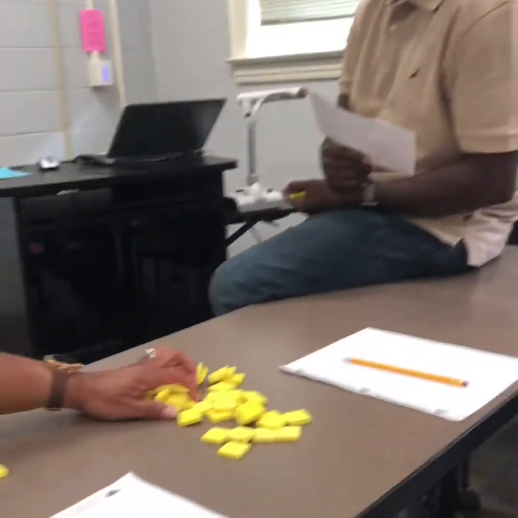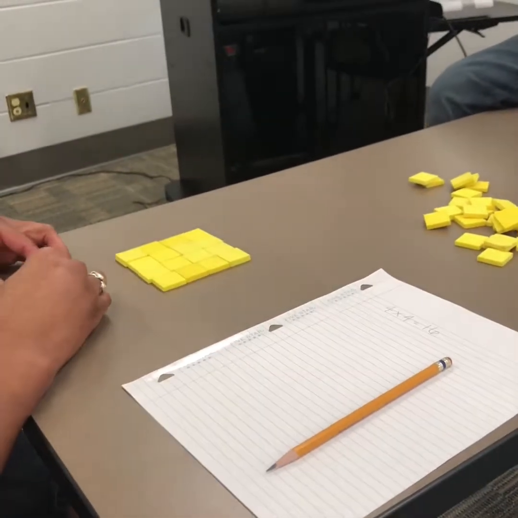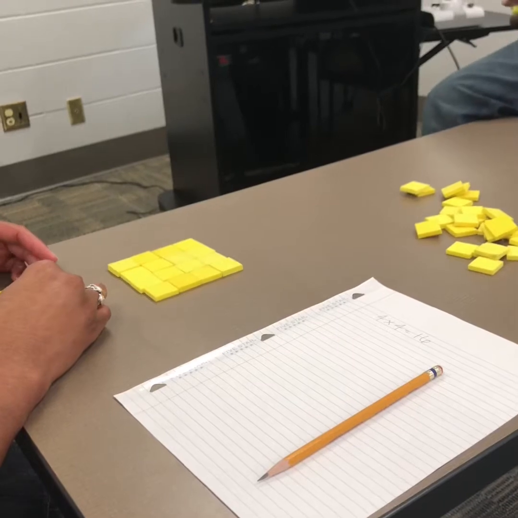Could you make another array with more tiles than what you have? Keep these and just add to it, and write a different equation for the new array that you're creating.